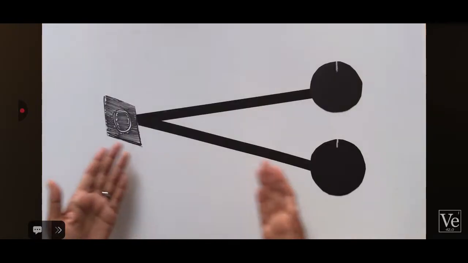The experiment that we did with light was a little bit different from the one we described earlier with electrons and positrons. So I'm going to explain how they correspond. Here's a little diagram.